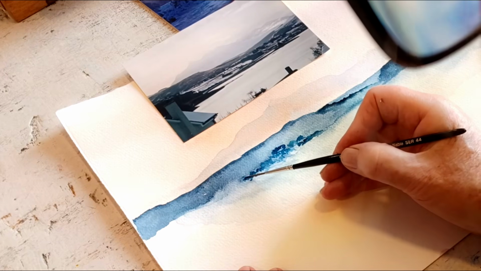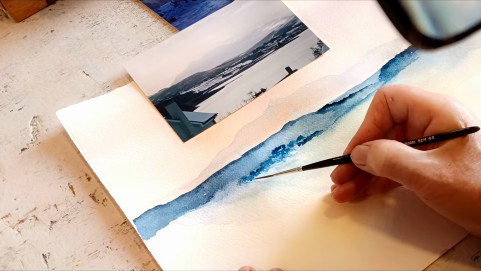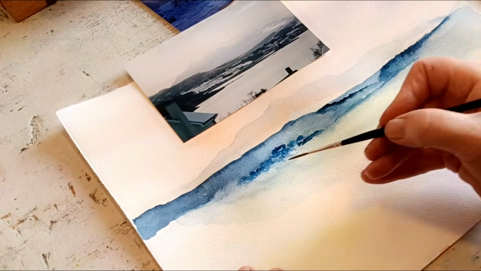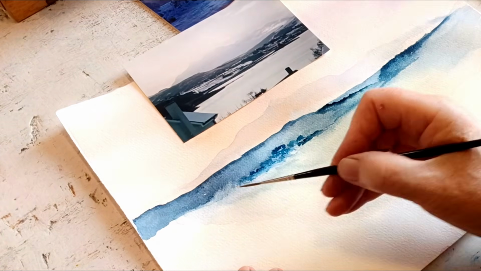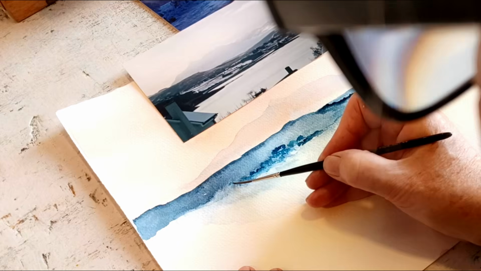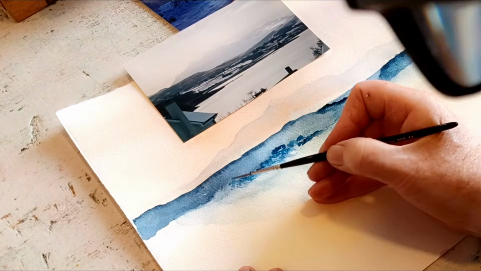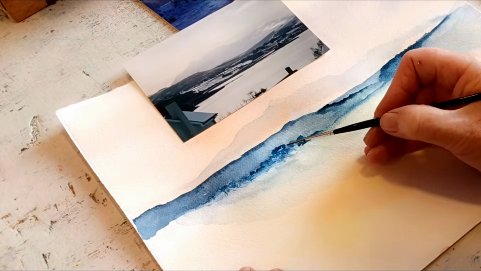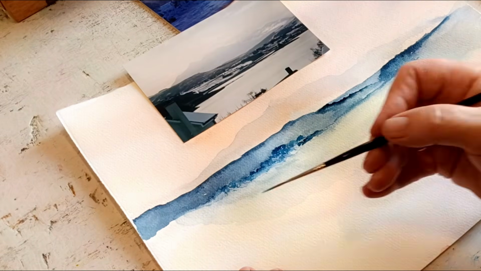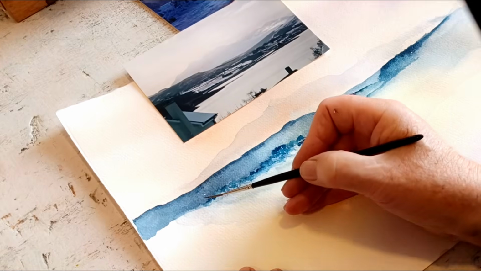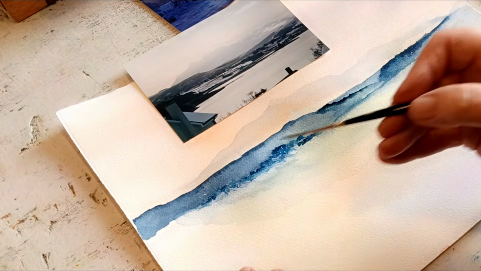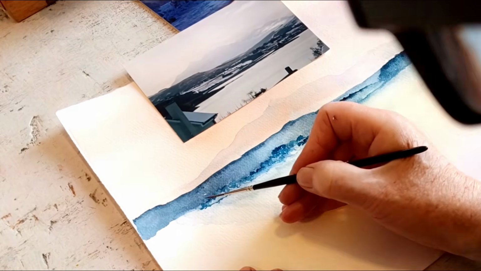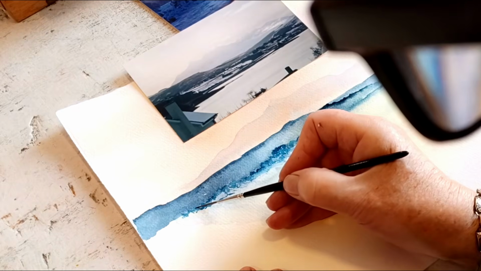It's okay to go back and revisit this area, as we will do, as you will see later, because it can't all be done in one session. We need to let it dry and then return, which we're going to do in a moment. Head keeps getting in the way. Sorry about that.